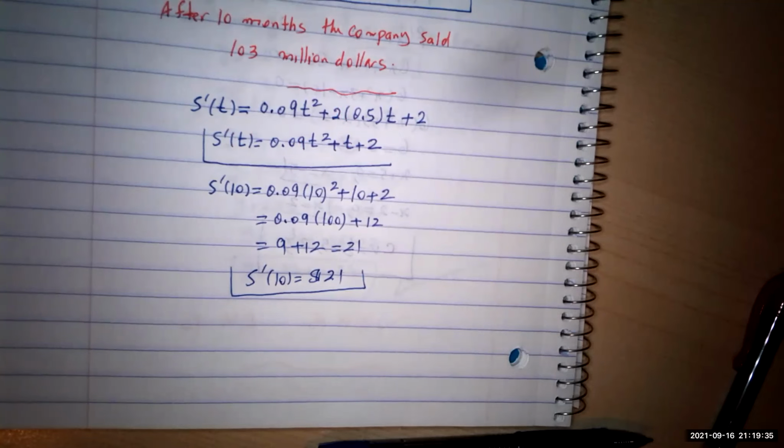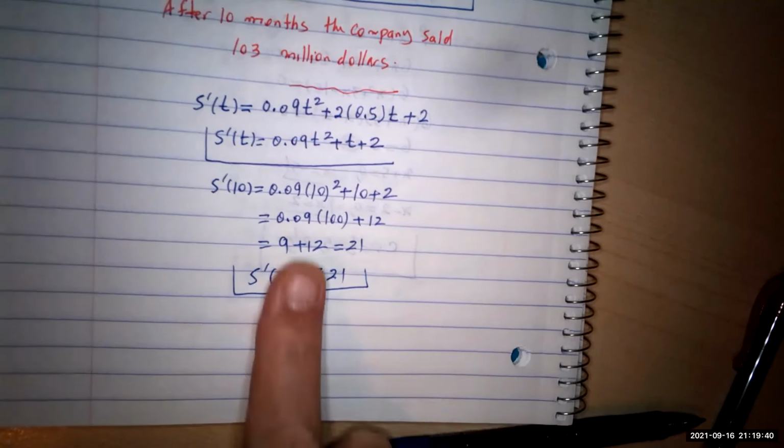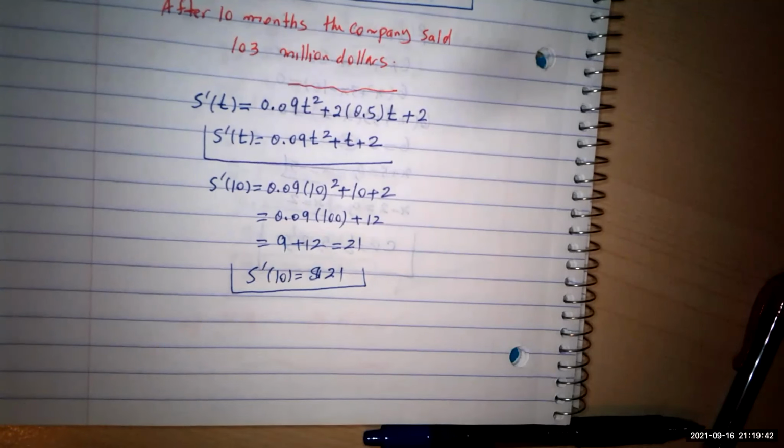So we just substitute. 10 squared is 100, and 100 times 0.09 is 9. 9 and 12 gives 21. Now we want to make a comment. Any suggestion for the comment?